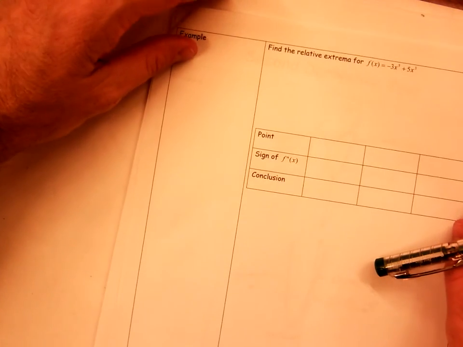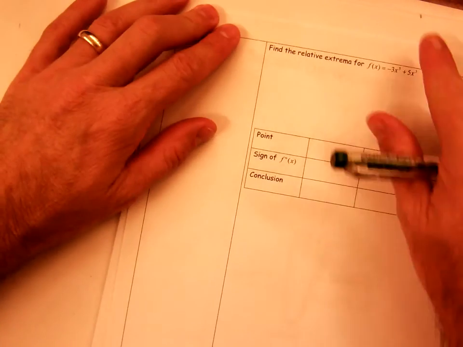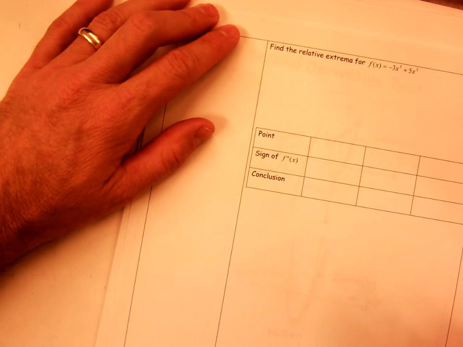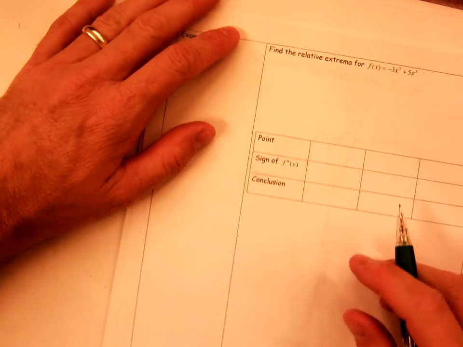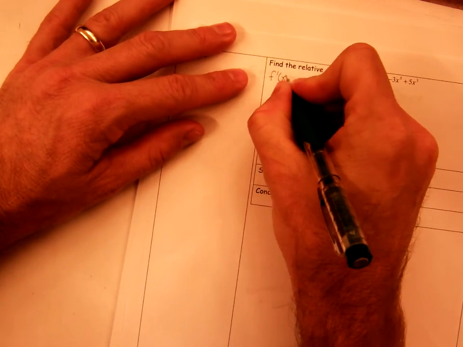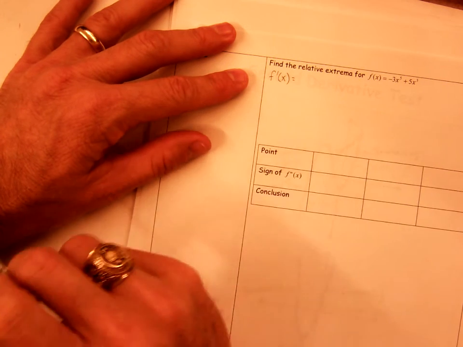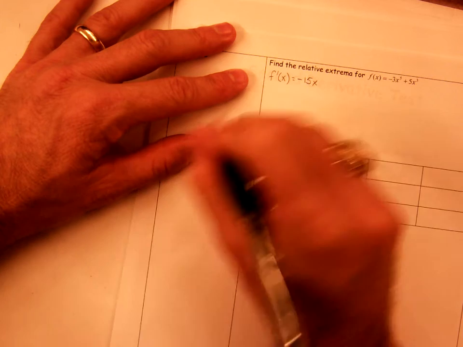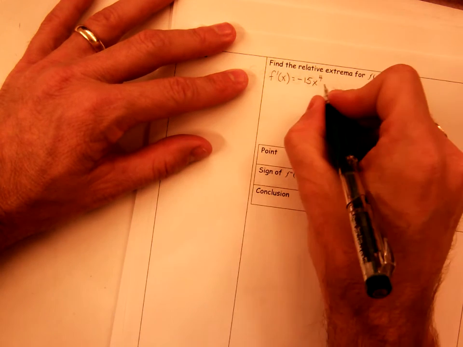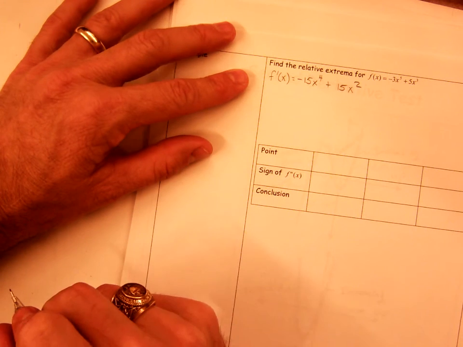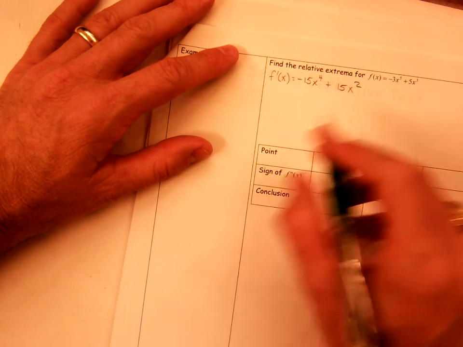Last example. Here we go. Find the relative extrema. So what does extrema mean? Min or max. There we go. So what's the first step? First derivative. And this is negative 15x to the 4th plus 15x squared. Everybody with me on that?